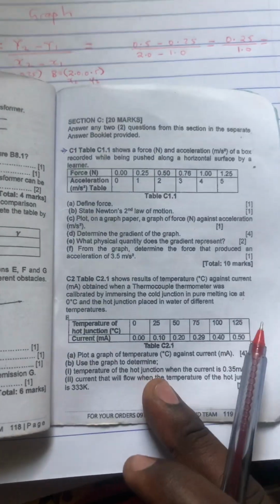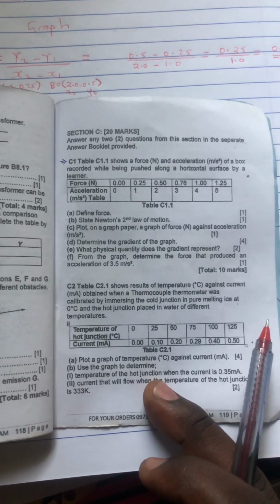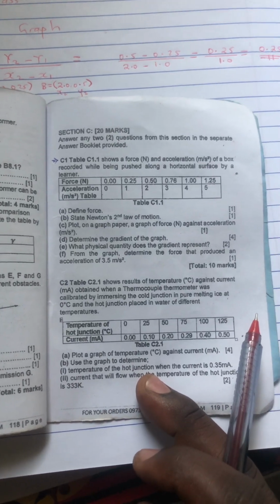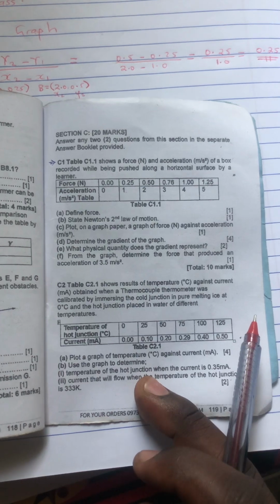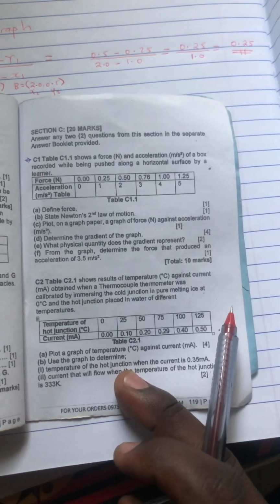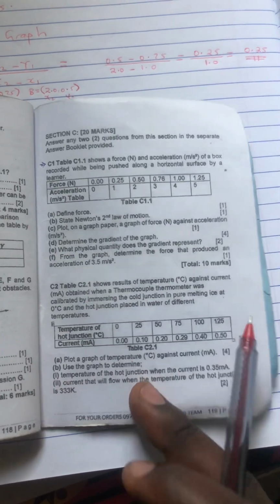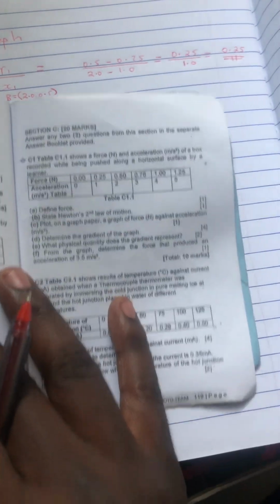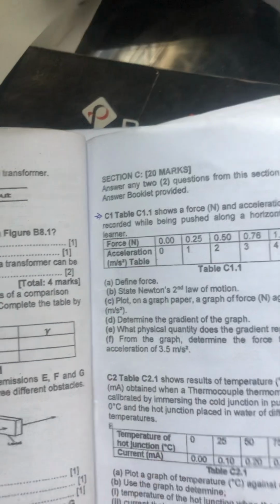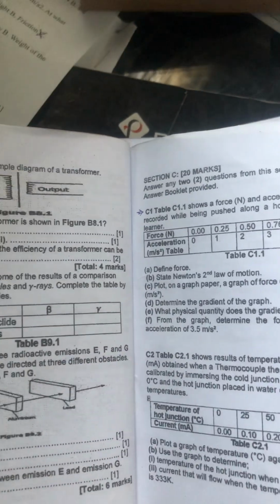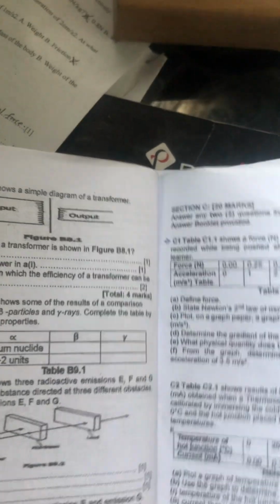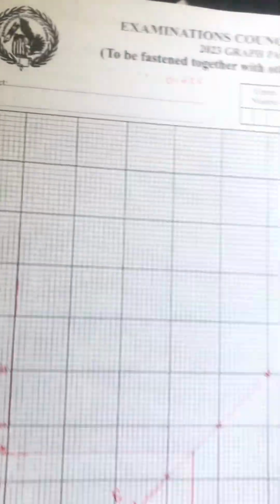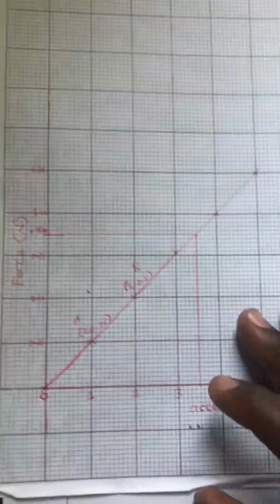C is saying plot, on a graph paper, a graph of force against acceleration in meters per second squared. Okay, so we're going to do some work. That is where we are having some work to do here. So I'm going to push the question paper here, and then I'm going to bring the graph paper where I was doing some work on. So this is a graph that we plotted.